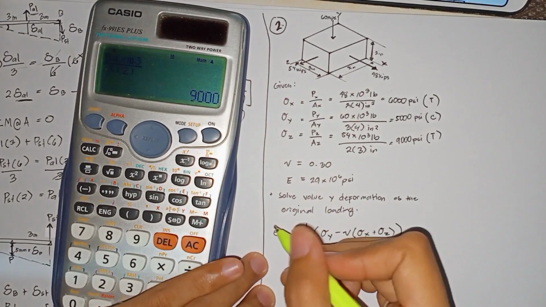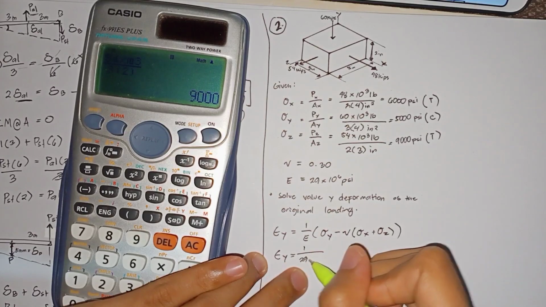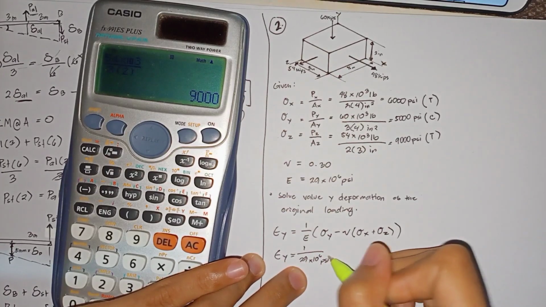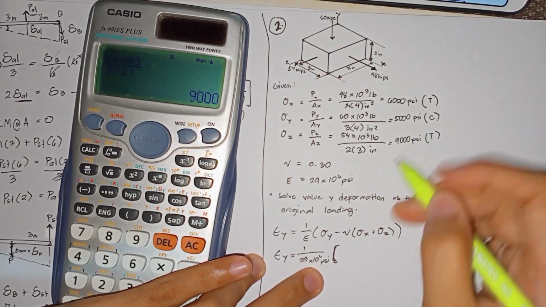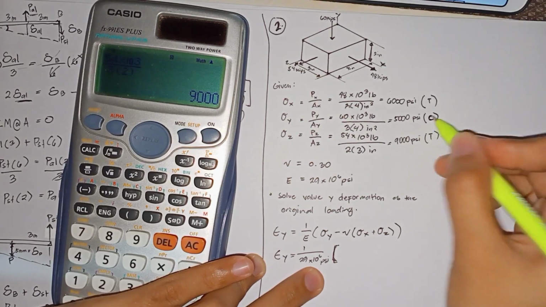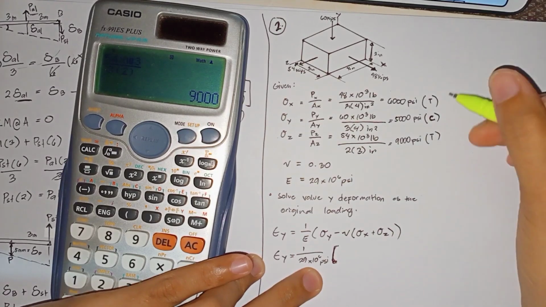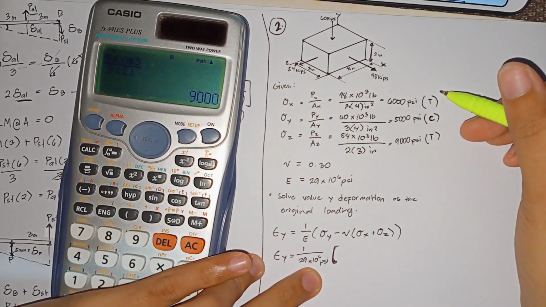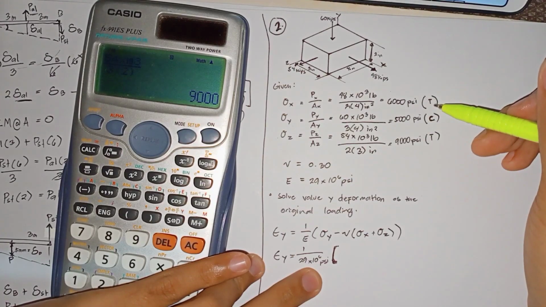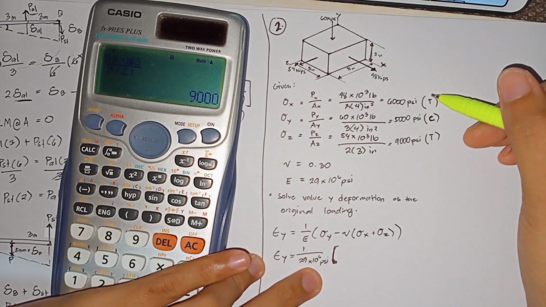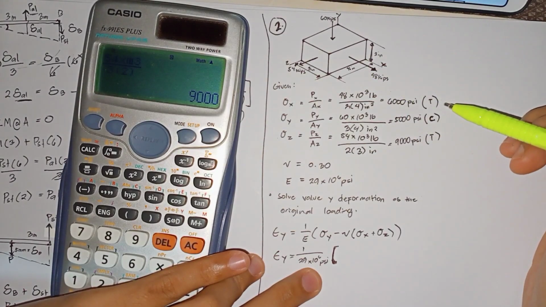Okay, so now we will substitute so we can see. So, simple. Our E is equal to 29 times 10 raised to 6 psi multiplied by our stress in Y. Since this is compression, what we will do is make it negative. So, our symbols or signs now depend on the direction of our stresses or forces. If, for example, the force or stress is away from the object, that would be positive.